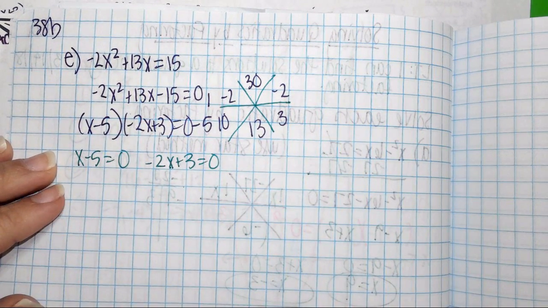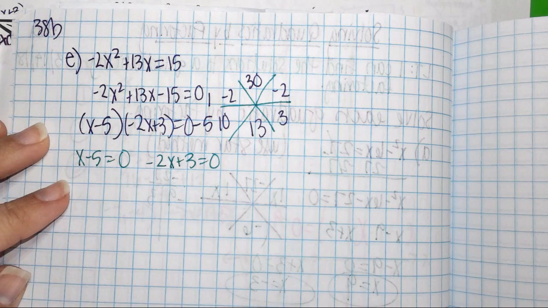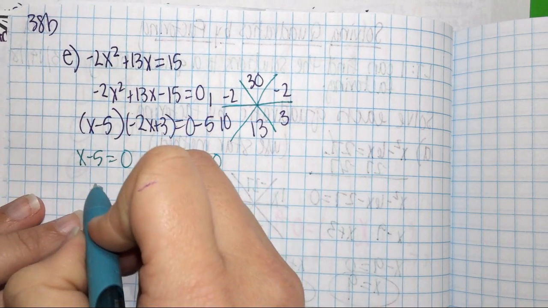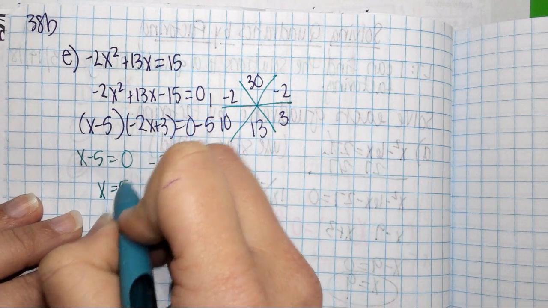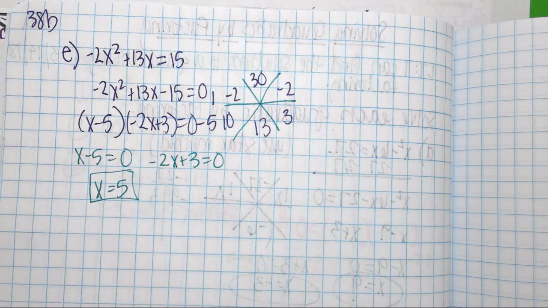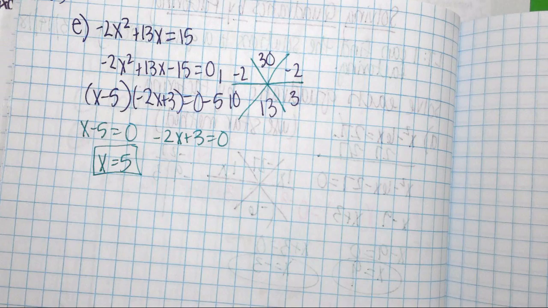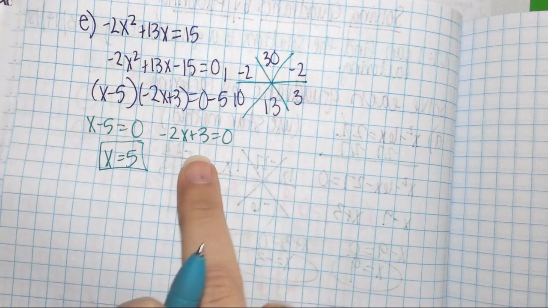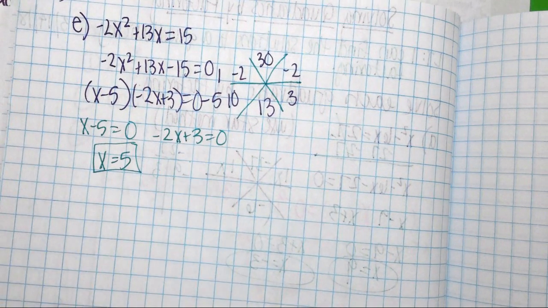Where are one of my zeros at? Positive 5. Good. Take a point. And where is my other 0 at? Solve this side. Tell me where my other 0 is at.